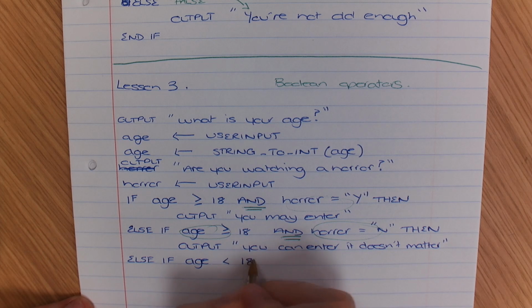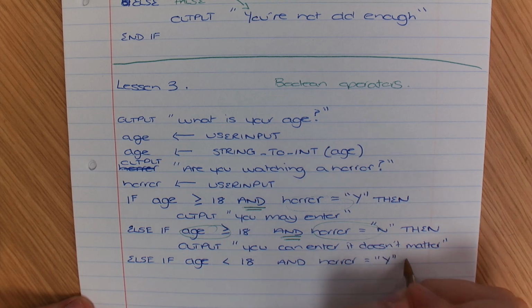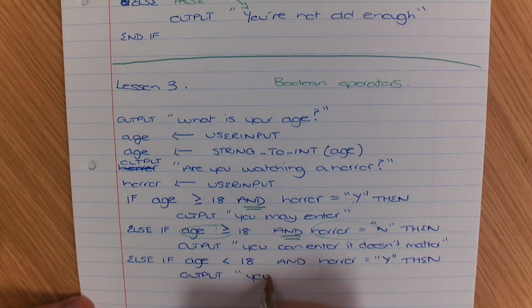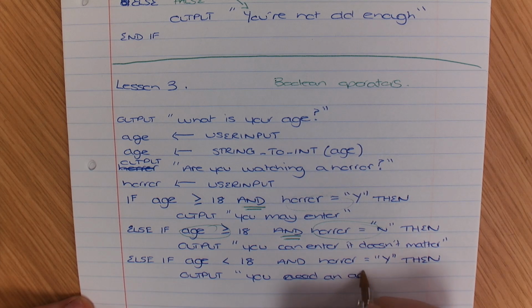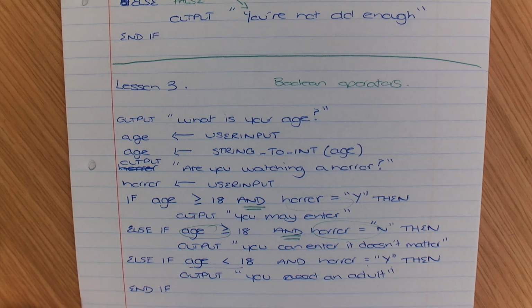Now what we might do is we might even do another condition that says else if age is lower than 18 and horror equals y, then output "you need an adult." So that's saying you're less than 18 and you've tried to say yes to a horror. You can't come in. And then all you need to do there is end if, and that's your conditions made.